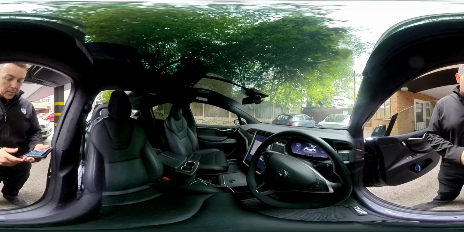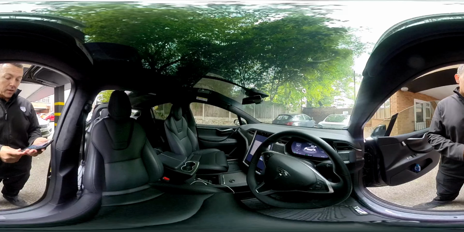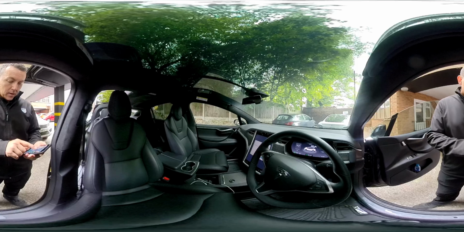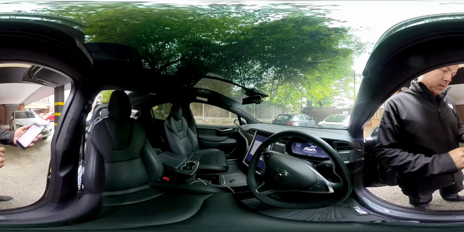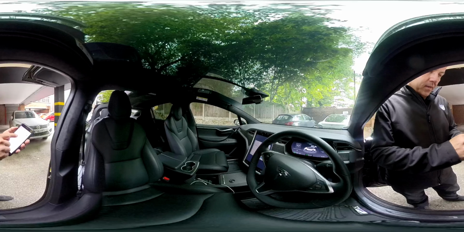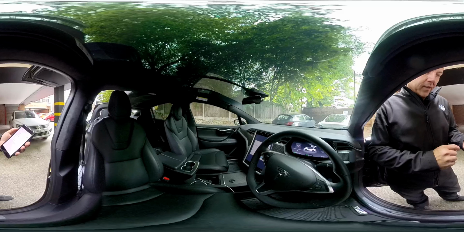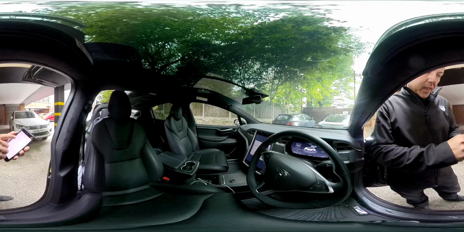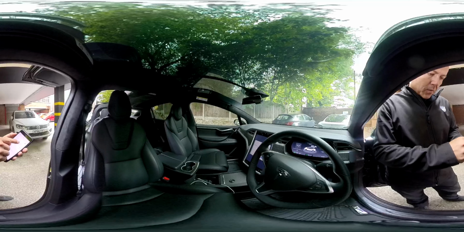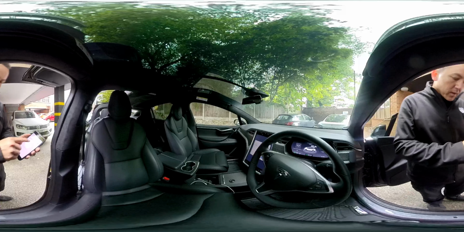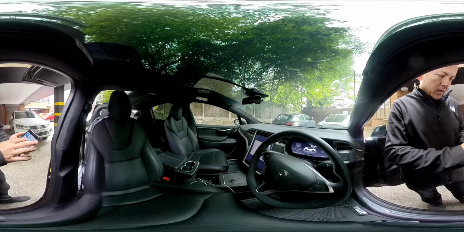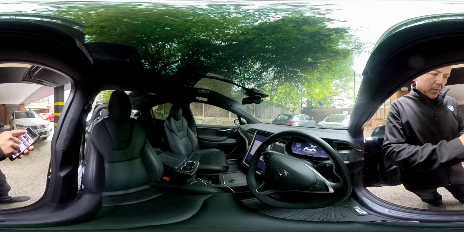Quickly show you how you connect to the GoLook camera that's in there. It's a simple case of picking the Wi-Fi of whichever camera you wish to connect to. So what we're going to do is connect to the front camera, which is the Tesla front, and then we open up the GoLook app.